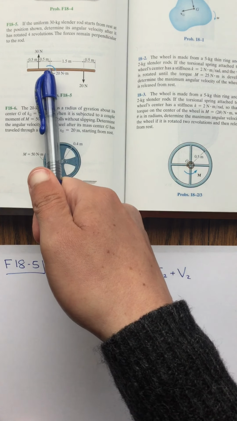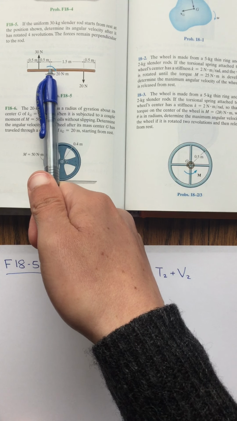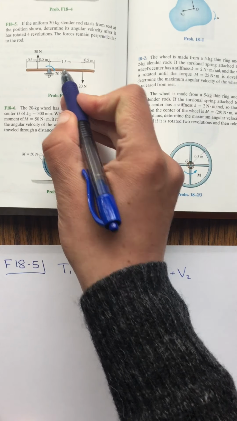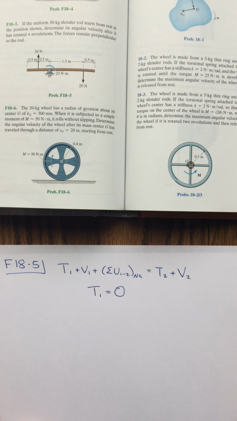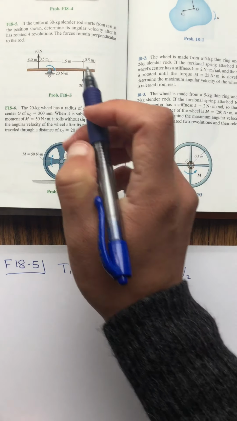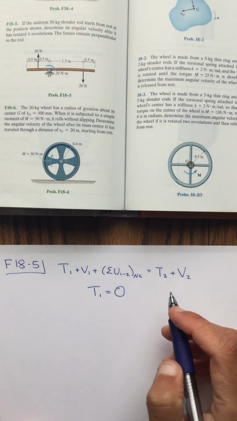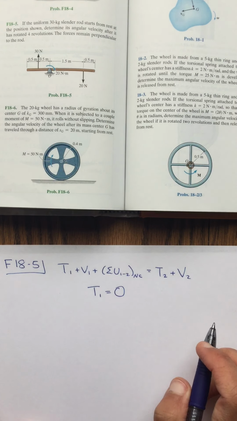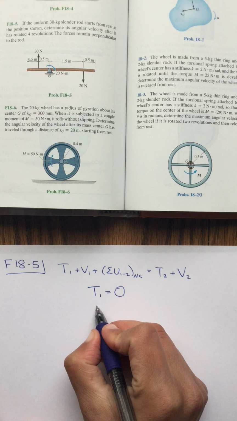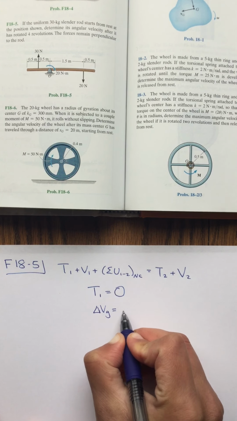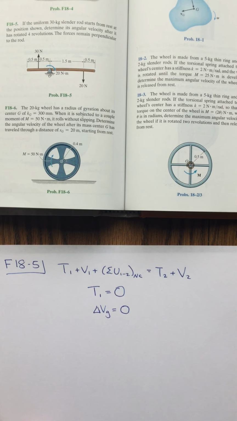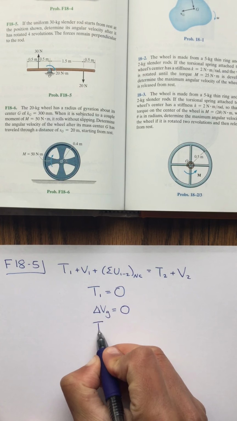Now, in this problem, because the mass center is not at point O, the mass center is somewhere over here, the height is actually changing as the rod rotates. But when you go through one full revolution, the mass center ends up right where it started. So if you go through 4 full revolutions, the rod is ending at the exact same position that it started from. And so the change in gravitational potential energy is 0, since the change in height of the mass center is 0. Okay, and then let's skip the work for now and find the final kinetic energy.